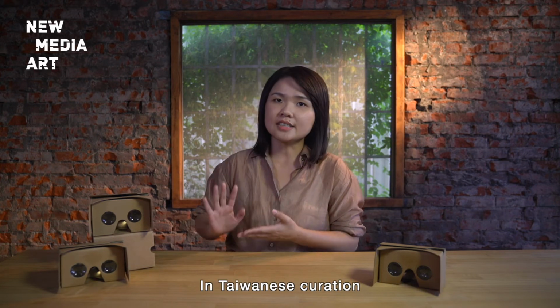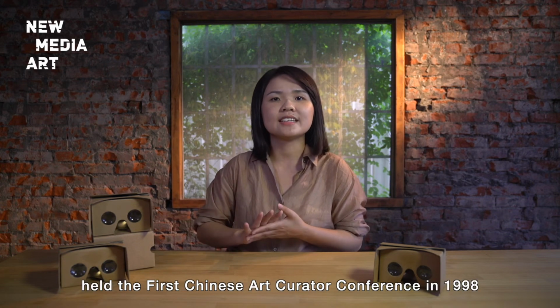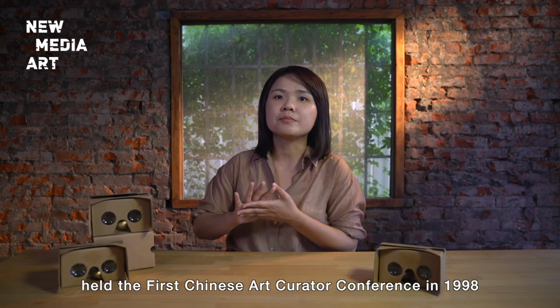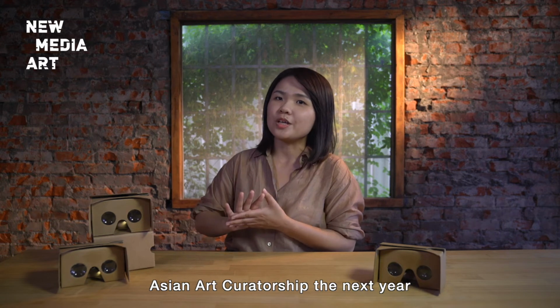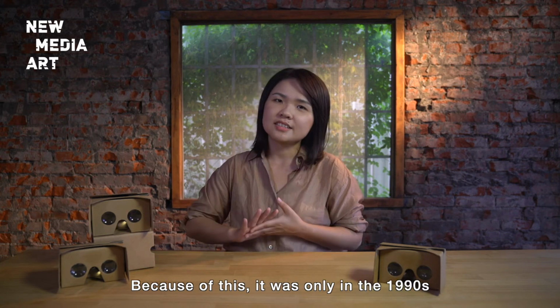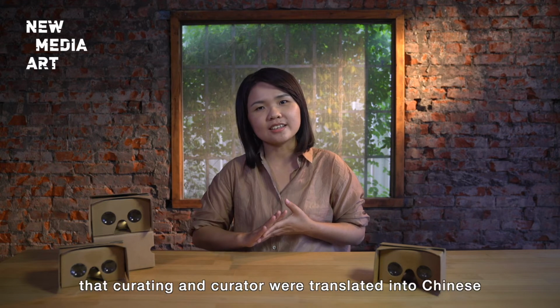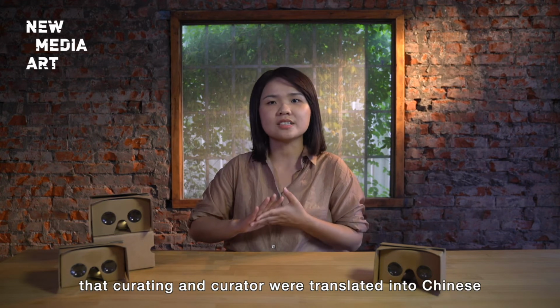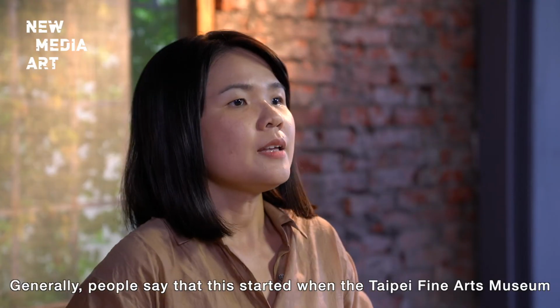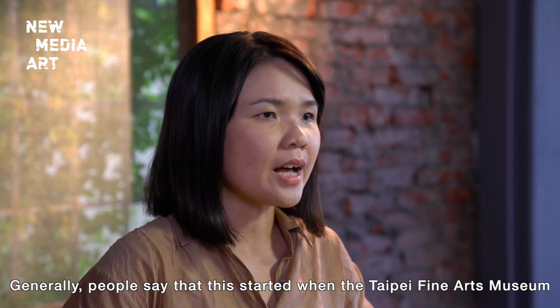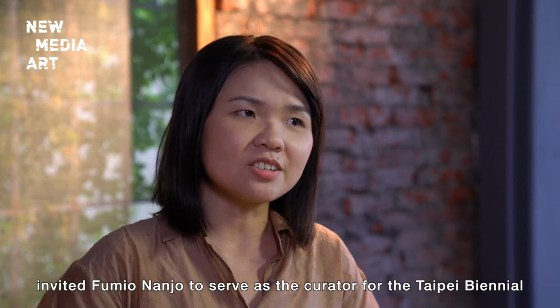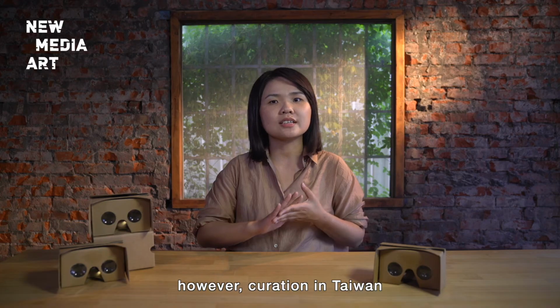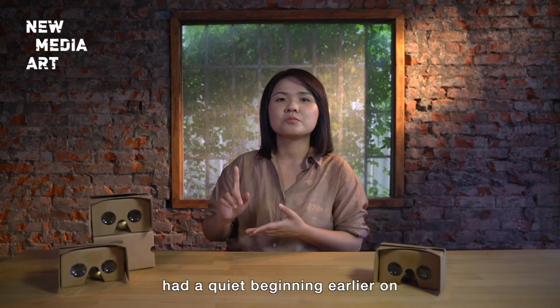In Taiwanese curation, the National Taiwan Museum of Fine Arts held the first Chinese Art Curator Conference in 1998 and held Developing a New Network of Asian Arts, an international conference of contemporary Asian art curatorship, the next year. Because of this, it was only in the 1990s that curating and curator were translated into Chinese. Generally, people say that this started when the Taipei Fine Arts Museum invited Fumio Nanzhou to serve as the curator for the Taipei Biennial. However, curation in Taiwan had a quiet beginning earlier on.